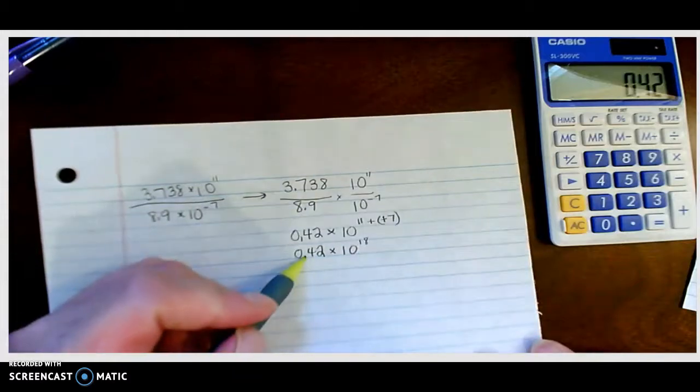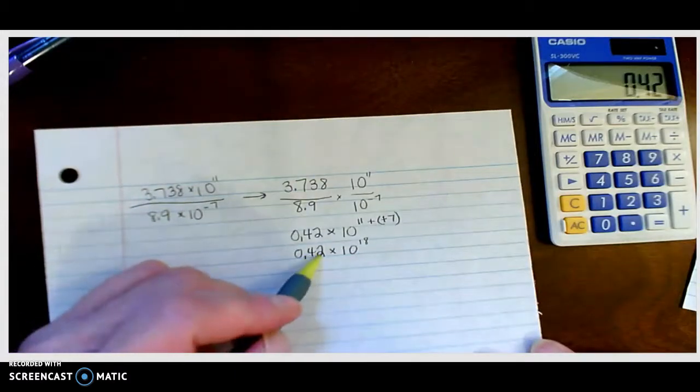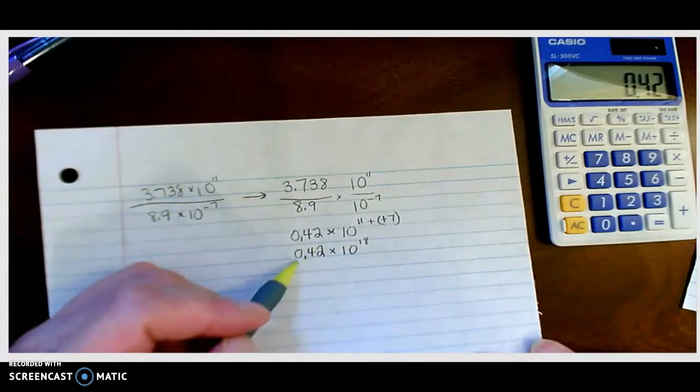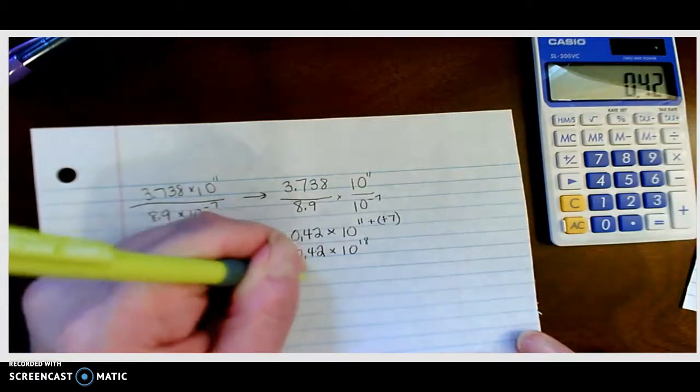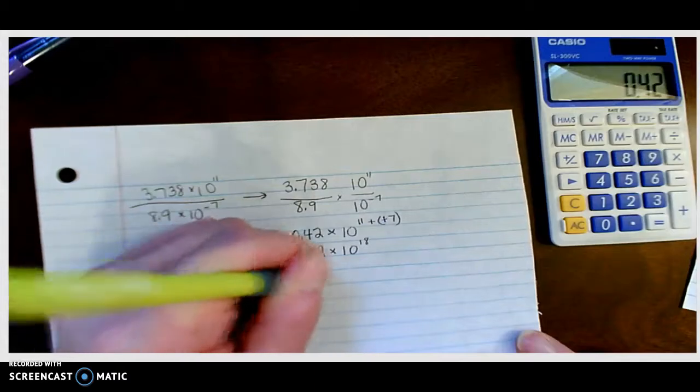But this is not proper scientific notation because 0.42 is too small. The digit to the left of the decimal point can't be 0. So we're going to switch this over, move the decimal point one place to the right, and make it 4.2.